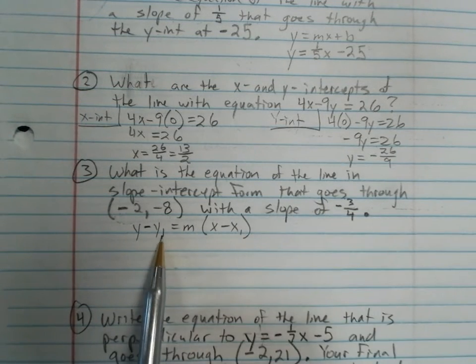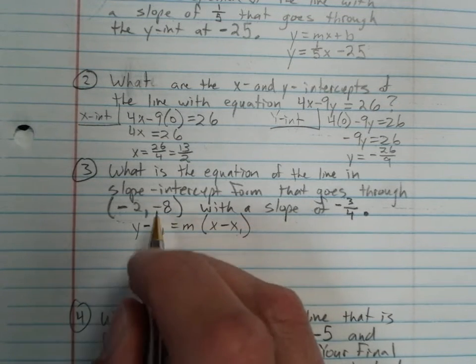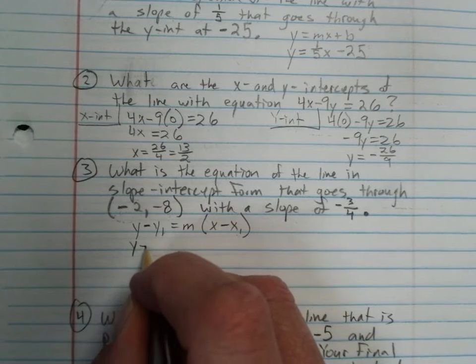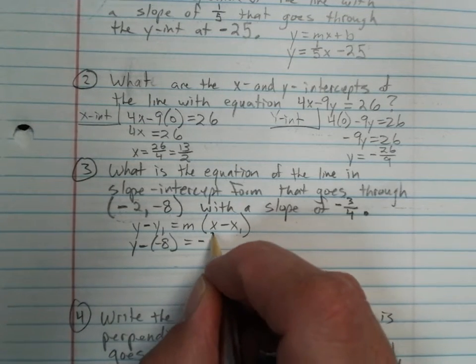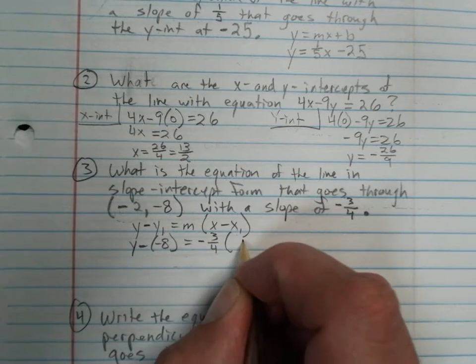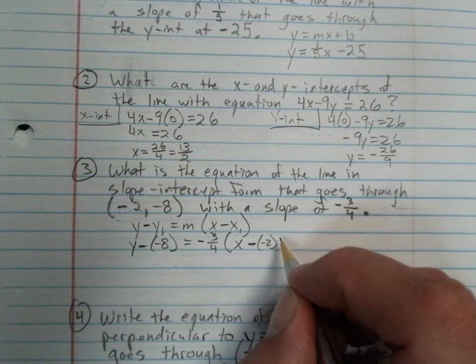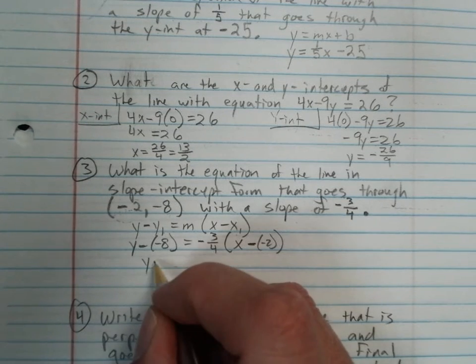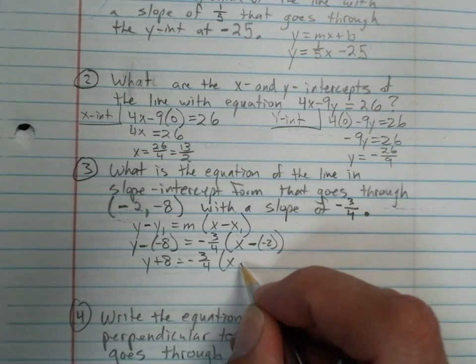So this x1 and y1 is this point here. So the y value is the -8. So y minus -8 equals slope is -3/4. X minus the x value is -2. Okay? So then you get y plus 8 equals -3/4 times x plus 2.